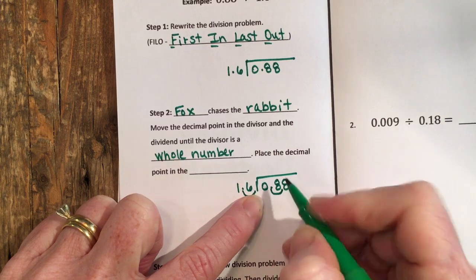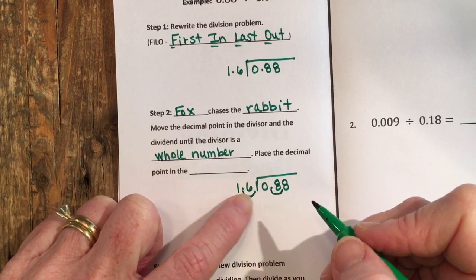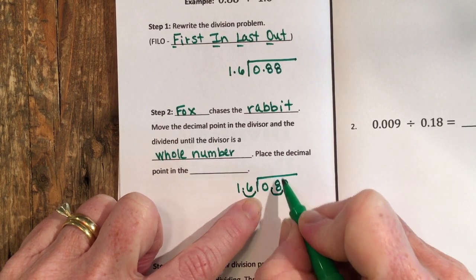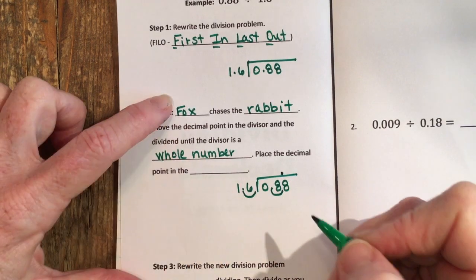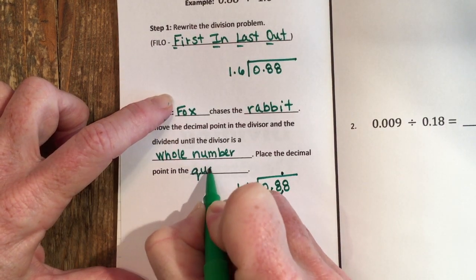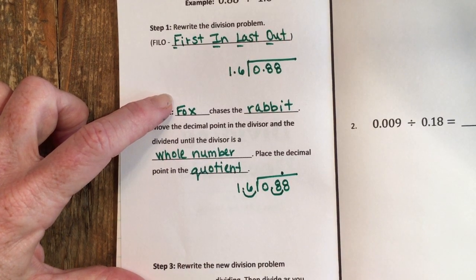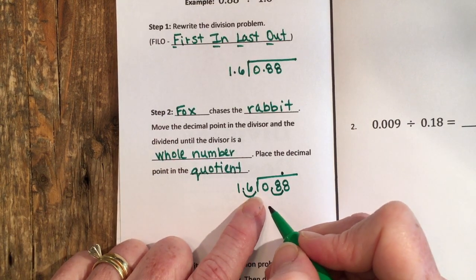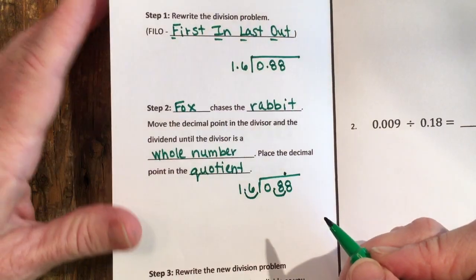But the rabbit can jump. So it's going to jump up. It's going to do that because it wants to be even further away from the fox. So the fox moves this way, the rabbit moves this way, and then the rabbit moves up. And that's where the decimal is going to go in your answer, or in your quotient. All right, and this is helpful to us because now we're not dividing by a decimal anymore. We still have a decimal here, but we can divide by 16. We know how to do that.